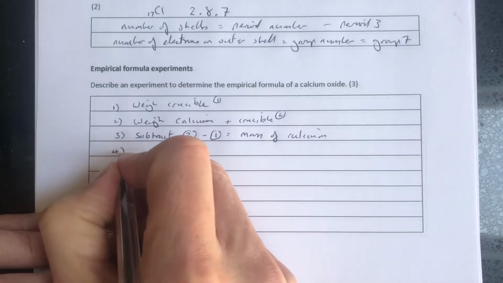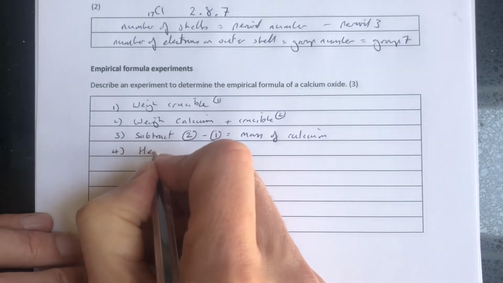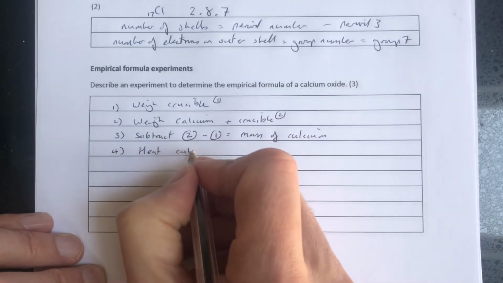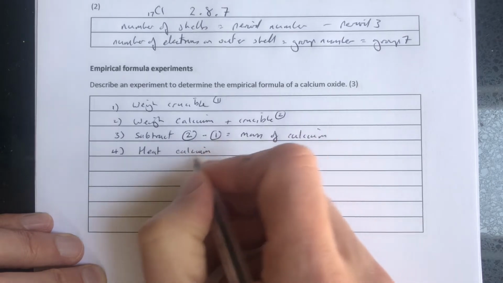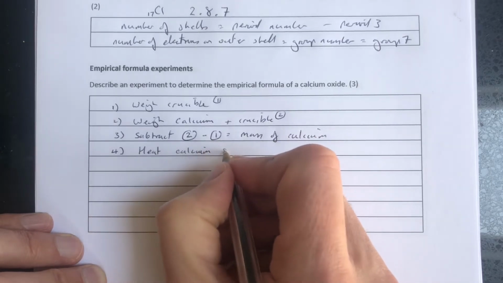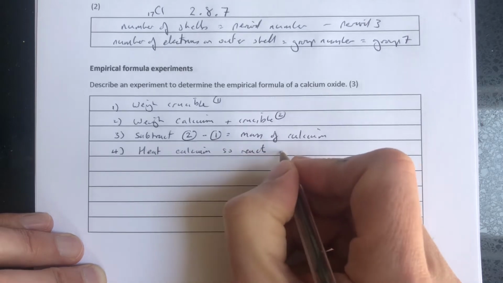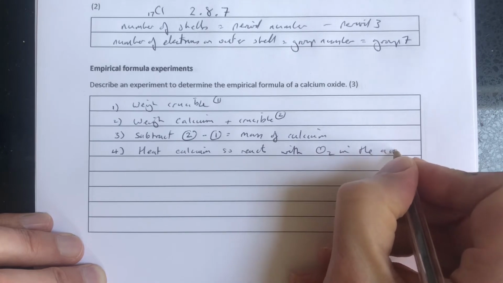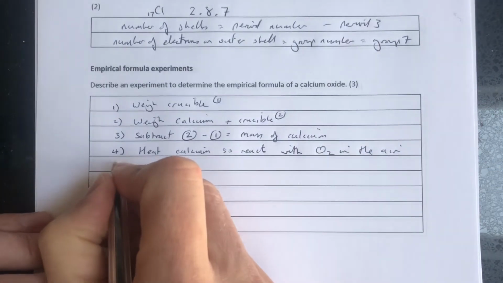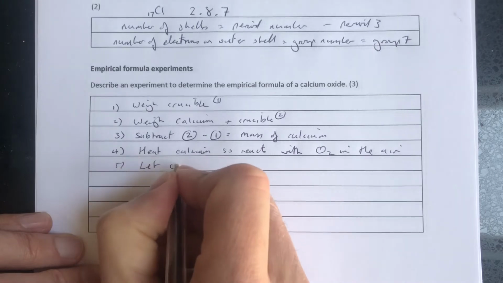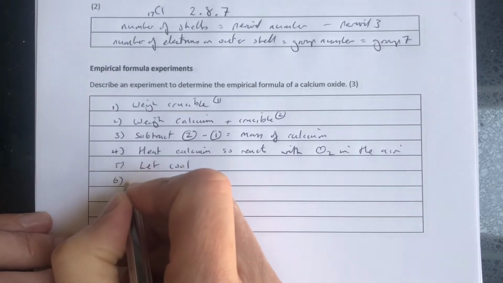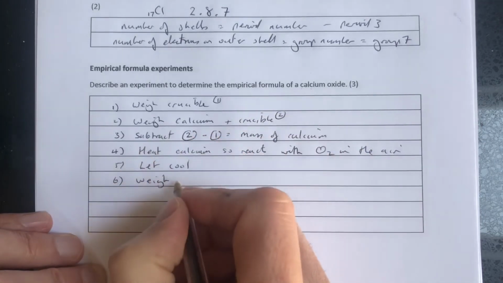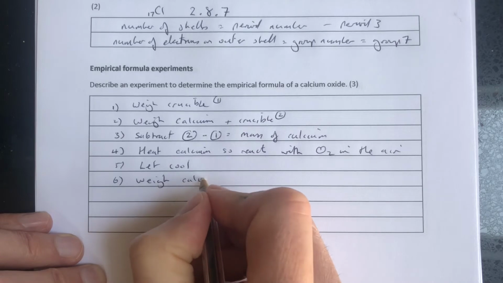Okay, after we've done that, we're going to heat, because we need to react the calcium with oxygen. And we're going to do that by heating the calcium in the crucible. So we heat the crucible with the calcium in it, so it reacts with oxygen in the air. Okay, after we've done that, it's important now we let that cool, because otherwise that could burn us. And then we're going to weigh the calcium oxide. So now it's reacted with oxygen, it's now calcium oxide. Weigh the calcium oxide.